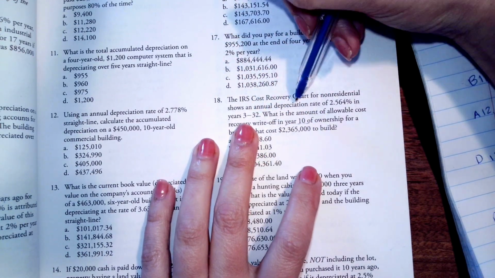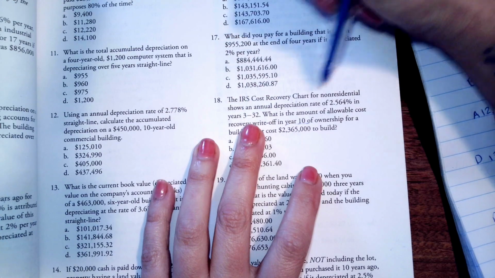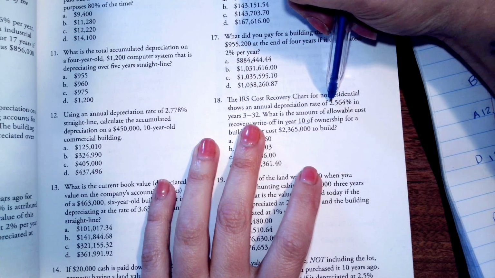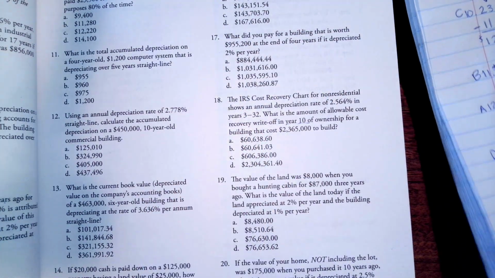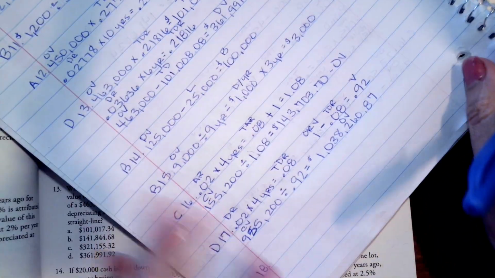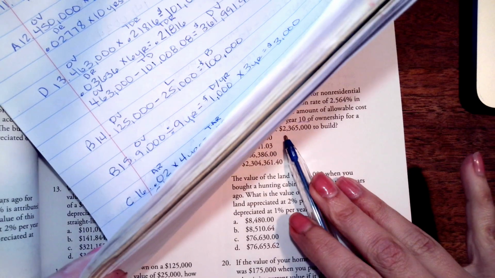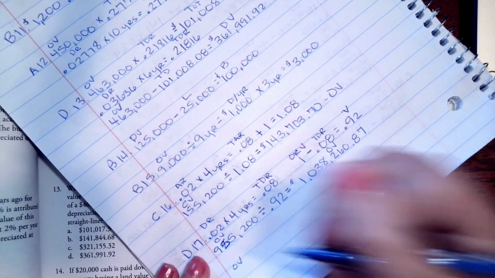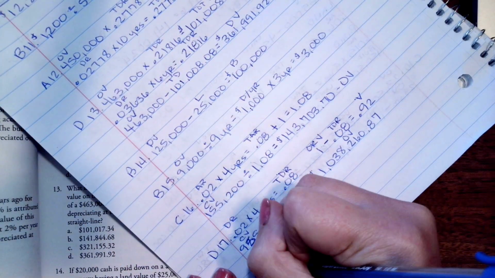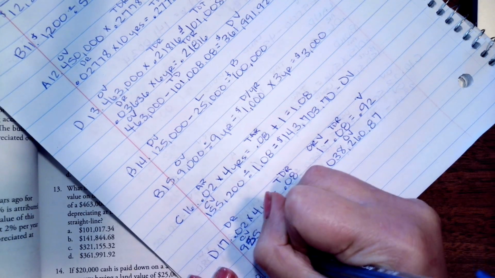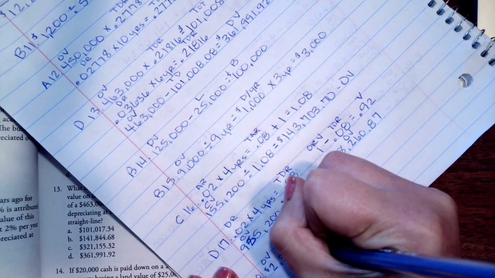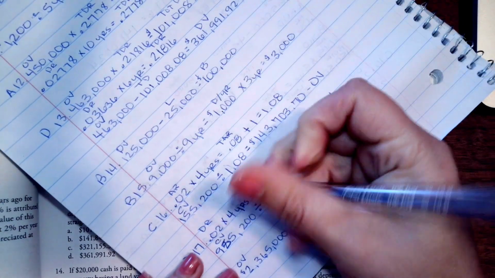So we know that the depreciation rate for year 10 is 2.564%. So the value of the property, the original value, is $2,365,000.